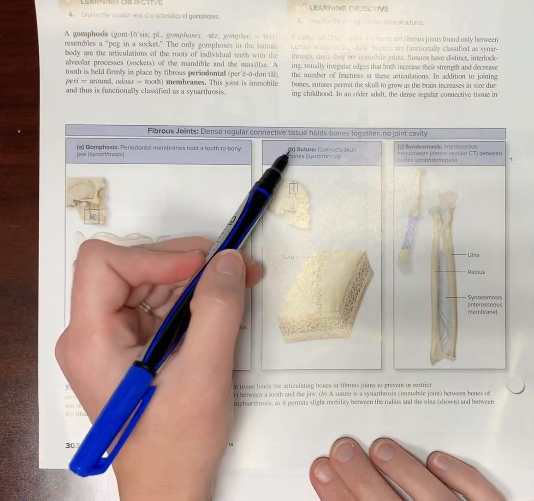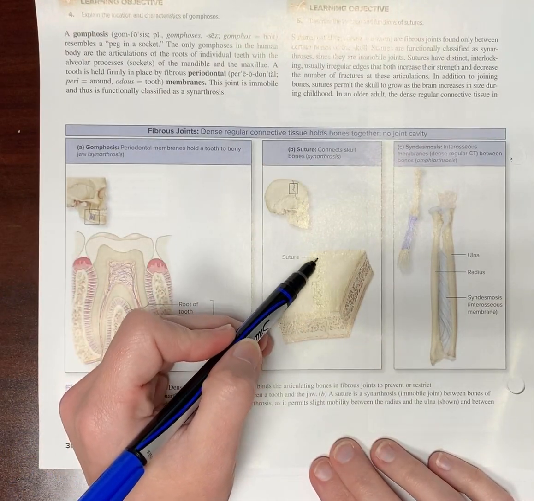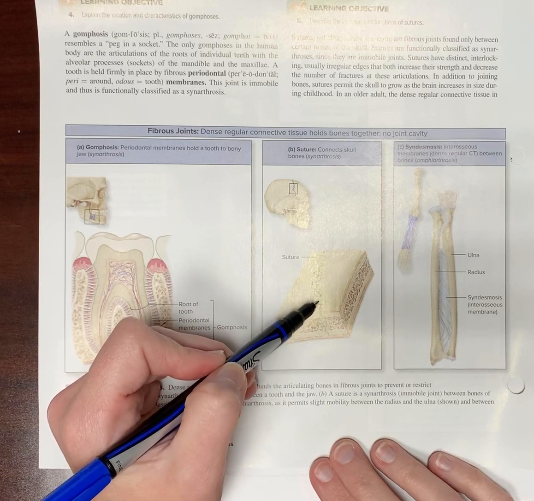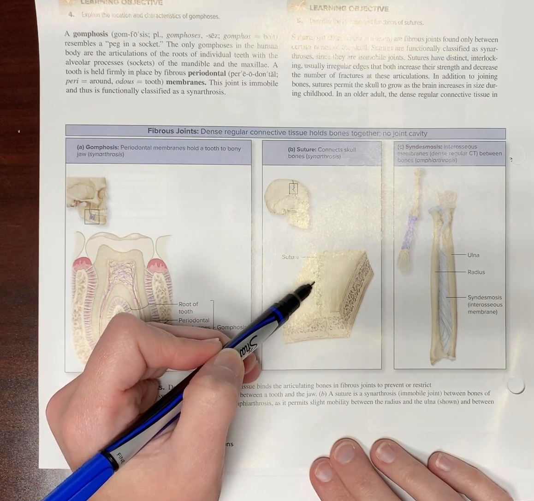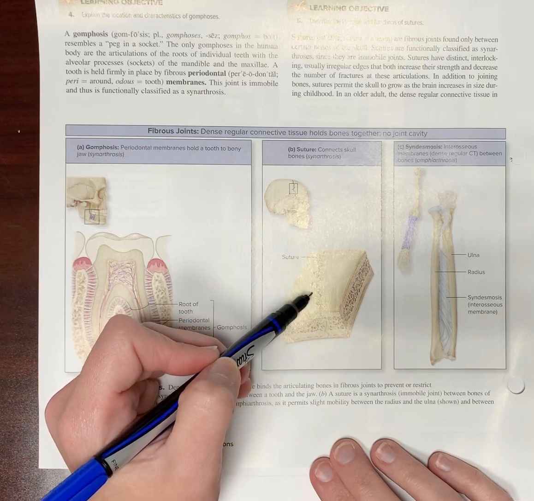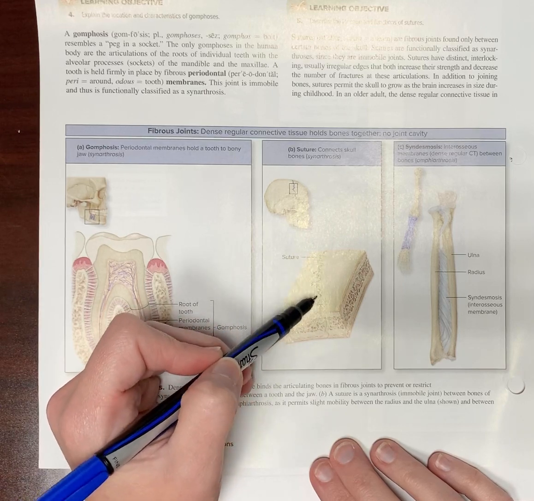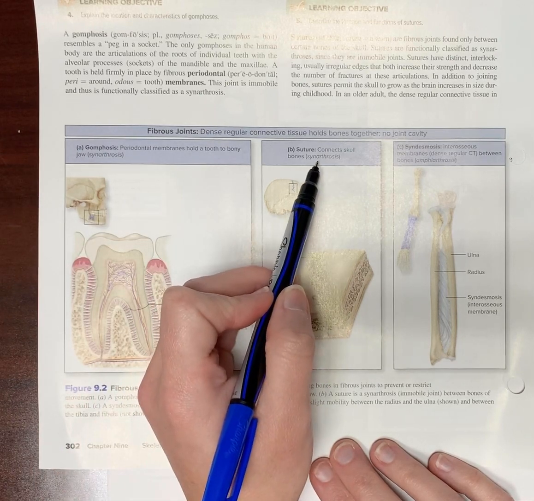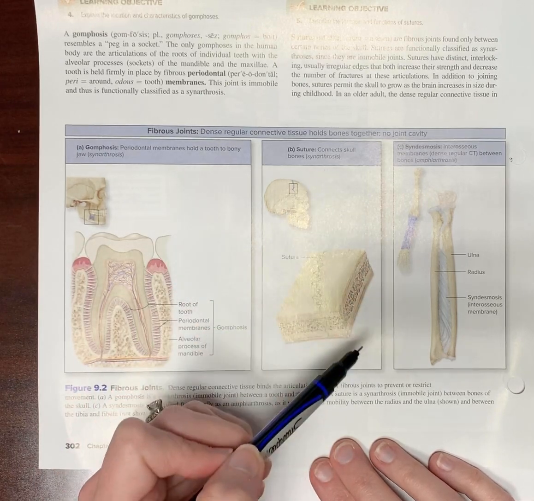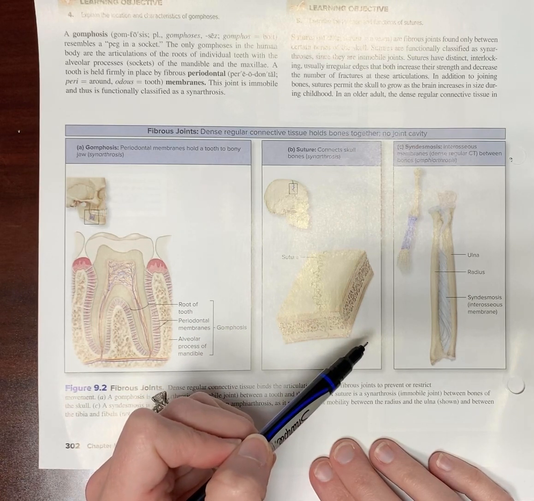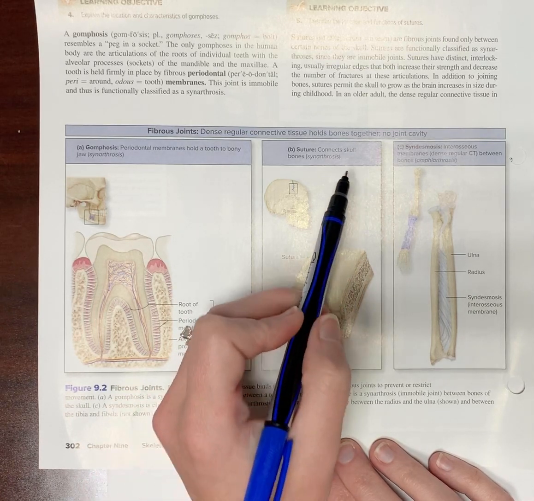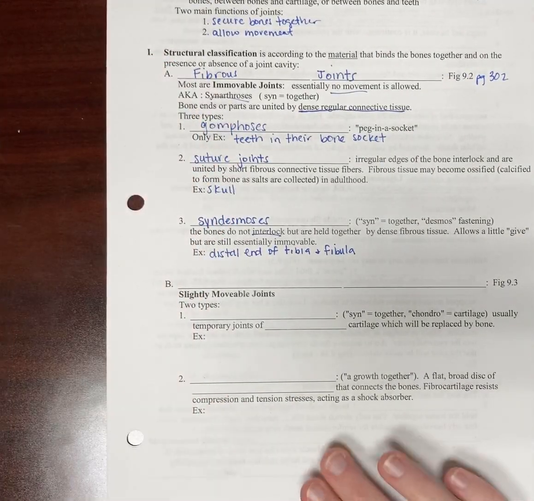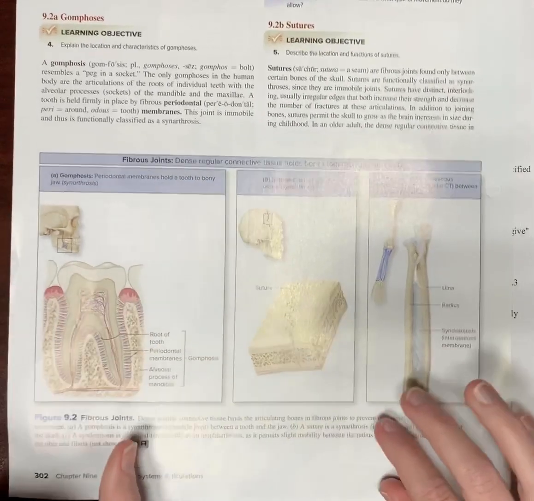Now, the suture of the skull, see how these are interlocked? These bones are interlocked, and in a baby this is connective tissue, and then it hardens into solid bone as an adult. If you want to know, this is called a synarthrosis. We did not write that down. Yeah, we did. We wrote it down up here. Synarthrosis. So that'd be the suture.